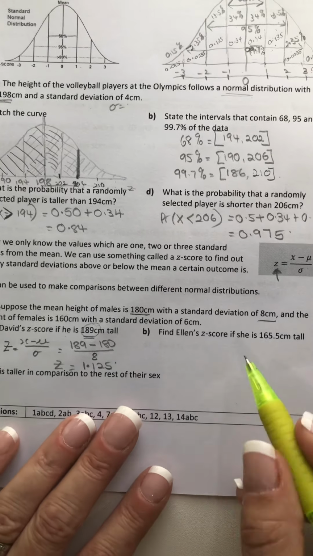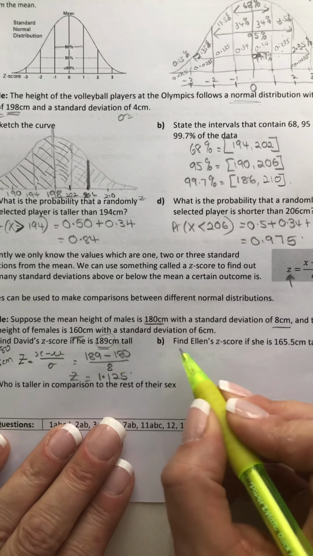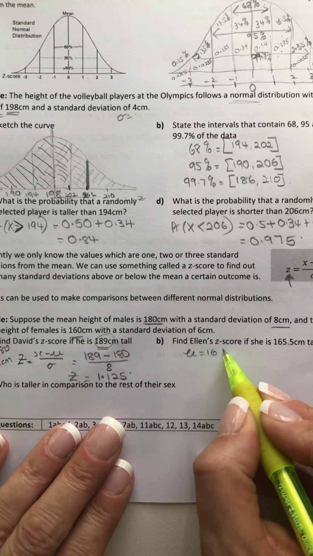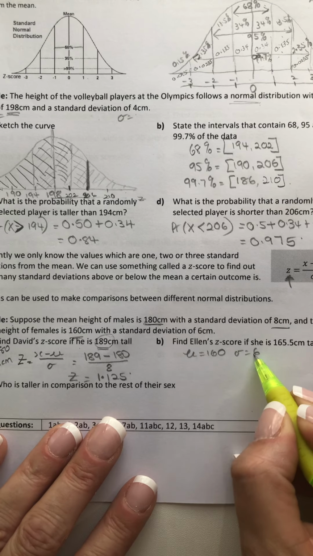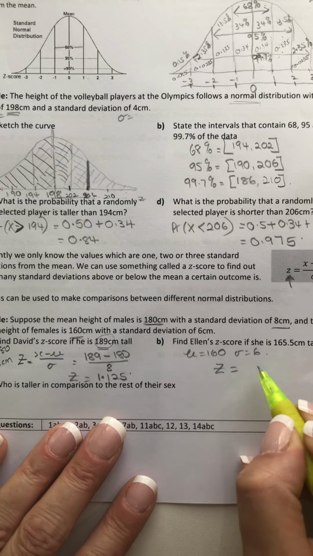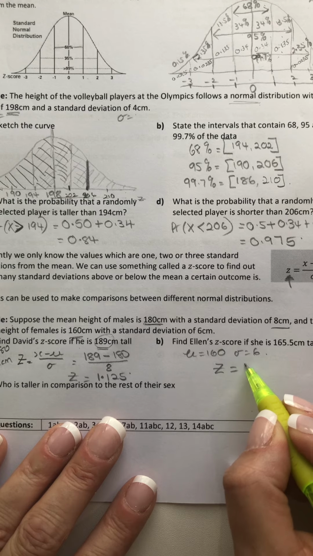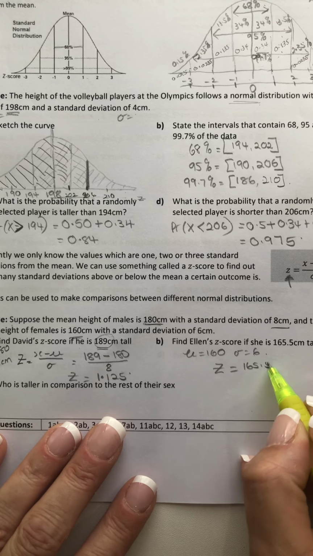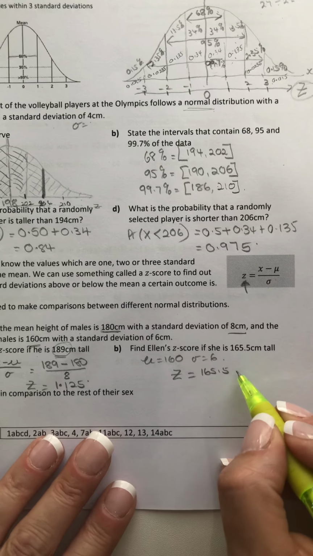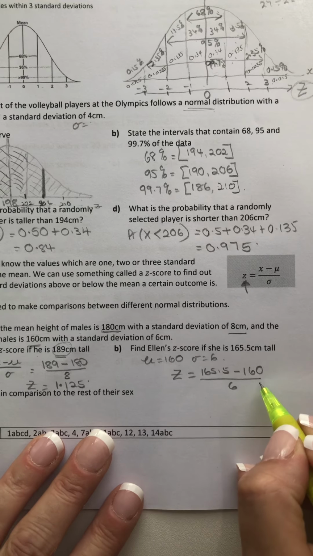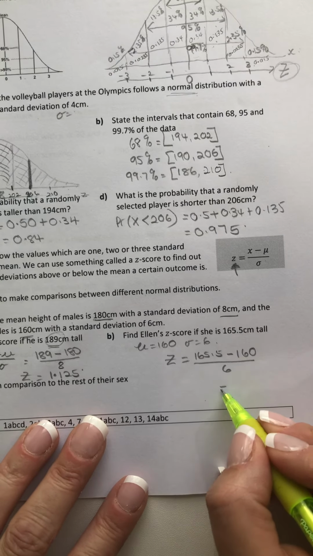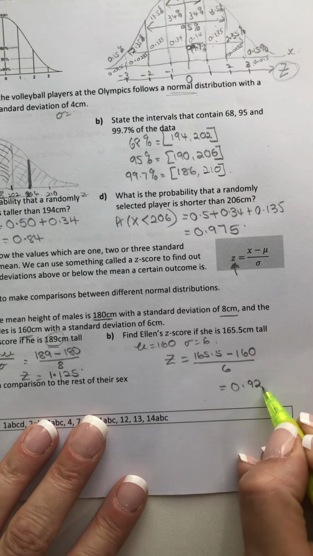All right, so let's have a look at hers, a lady. We've got Ellen's, the mean for her group is 160 and the standard deviation is 6. So Z is going to be 165.5, subtract the mean, divided by the standard deviation, and you should get 0.92.